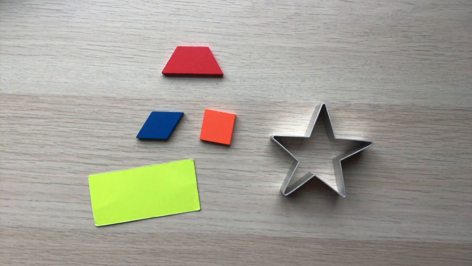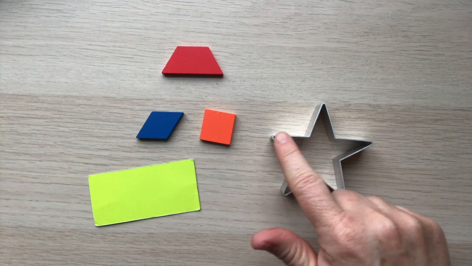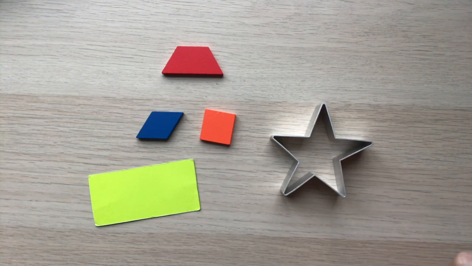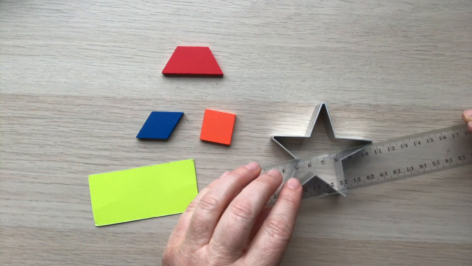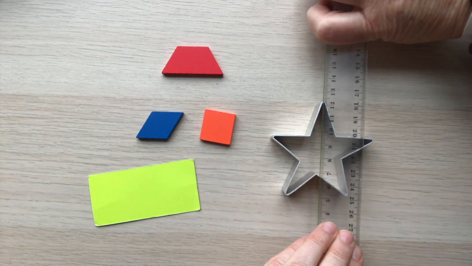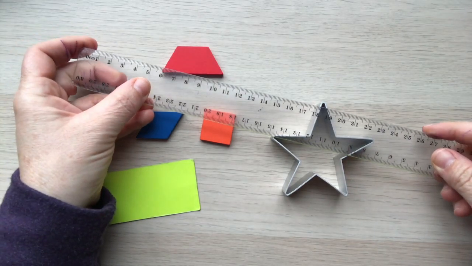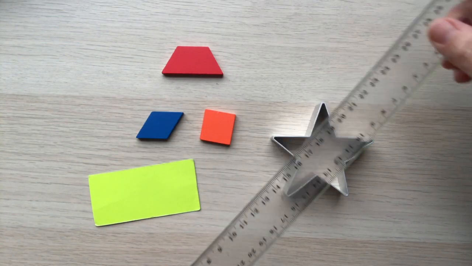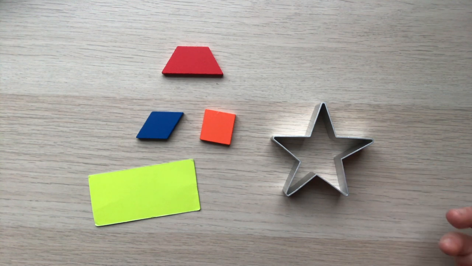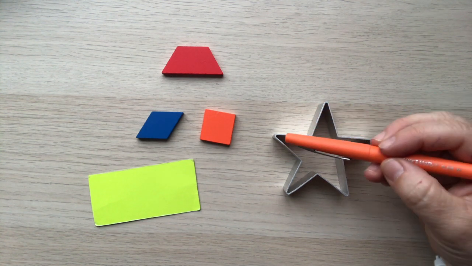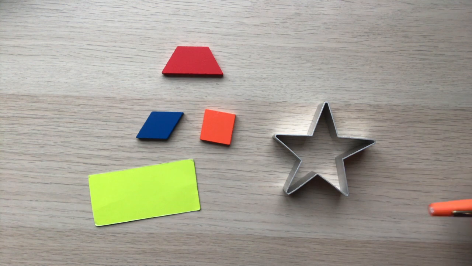What about our star? Now our star has sides that are equal to each other. It also has many lines of symmetry again. 1, 2, 3, 4, 5. However, with the star, not all of the angles are equal. In fact, it has 1, 2, 3, 4, 5 acute angles.